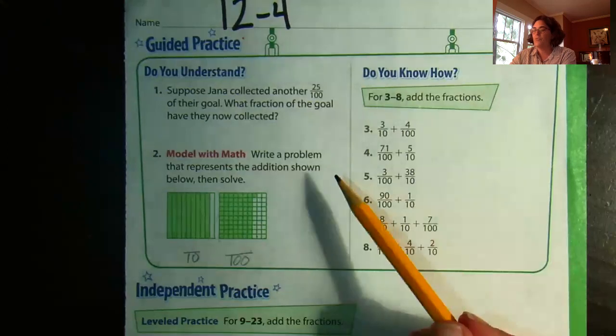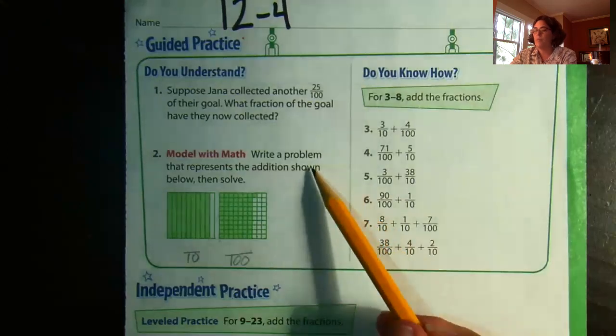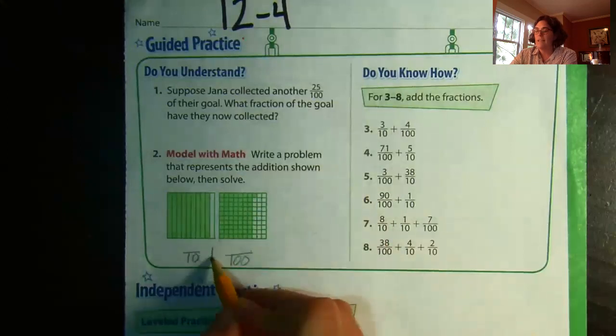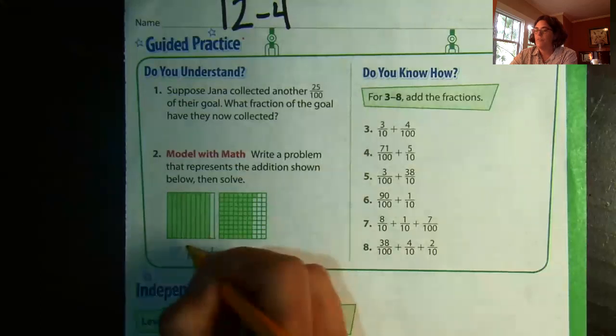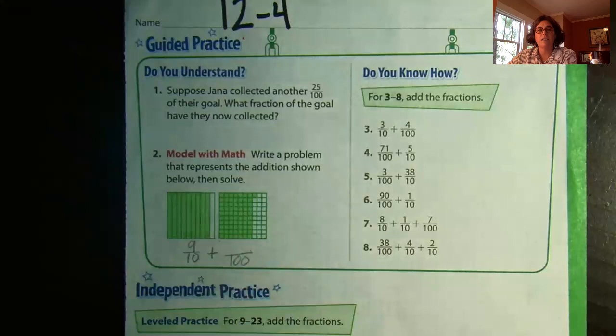So it's asking us to write a problem that represents the addition shown below. So we're going to add an addition sign there in the middle. Now let's figure out what our numerators are. 1, 2, 3, 4, 5, 6, 7, 8, 9. So my first model shows me 9 tenths.